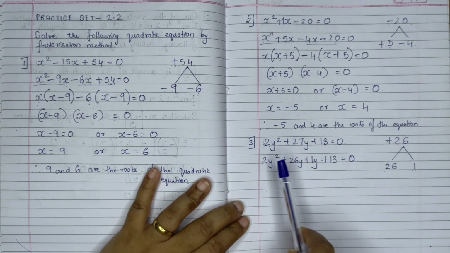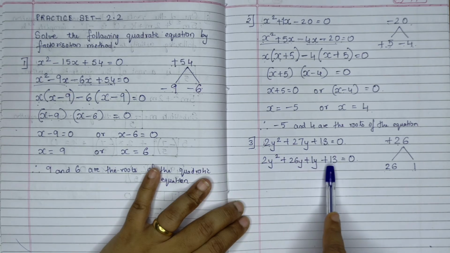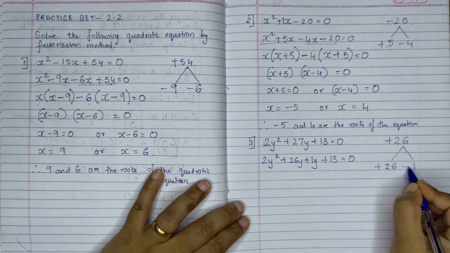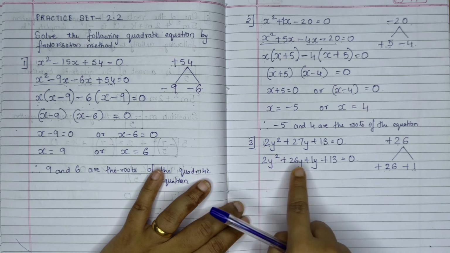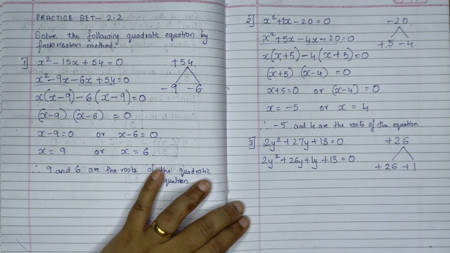Now see the signs. When it is plus and over here also it is plus, so all the signs will be plus only. Plus, plus, plus. For plus, all will be plus. Plus 26y plus 1y and here also plus 26.